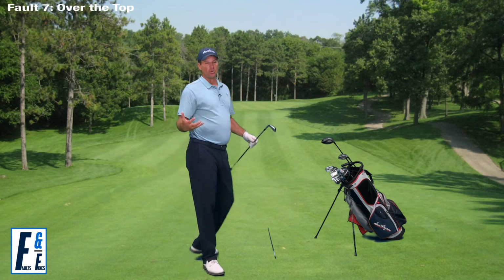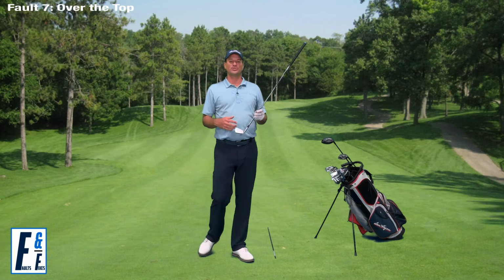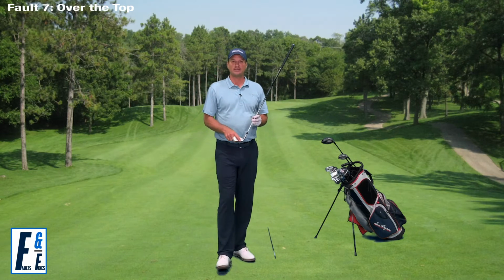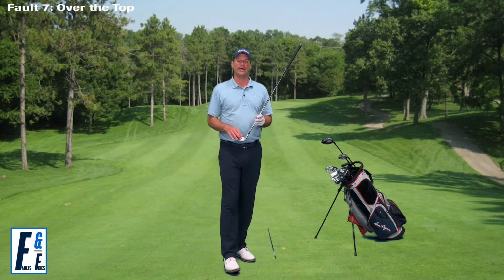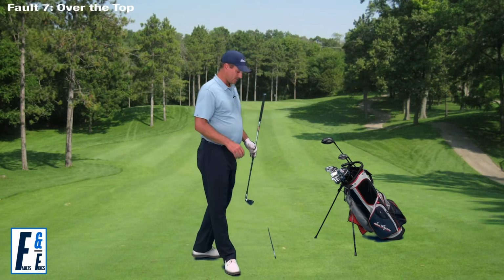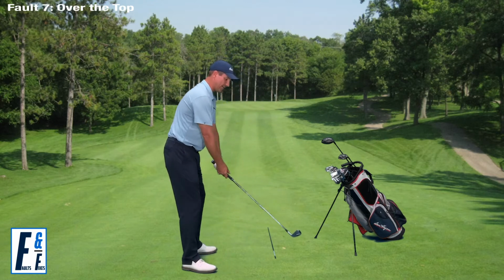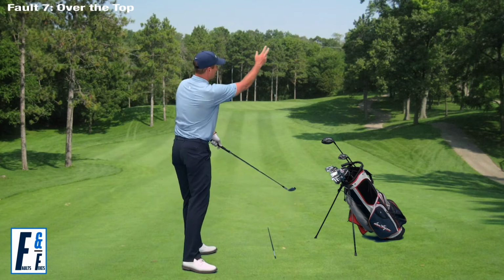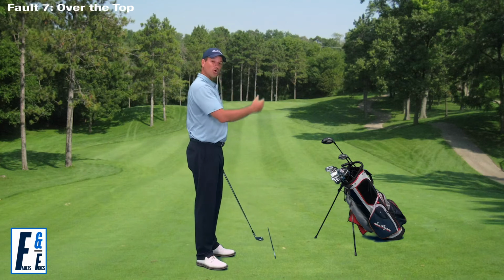What causes over the top? Well, number one, you'll see a lot of players who are over the top because the club face is open, right? We get that open club face. And when the club face gets open, let's just say I took it back and the face is open and I bring it down and the face is open, well, it goes off that way. I can't play golf with the ball going too far to the right.